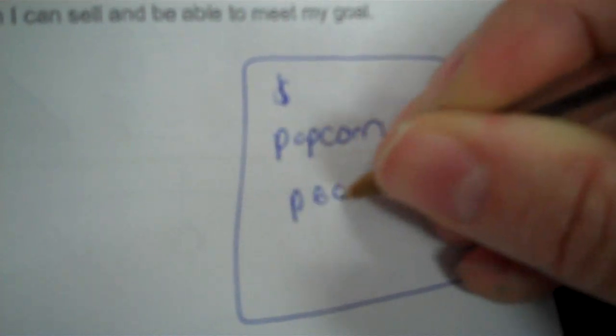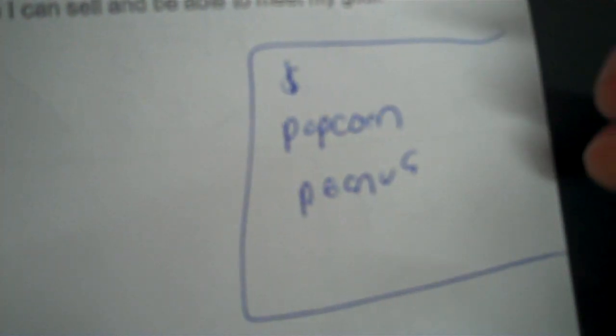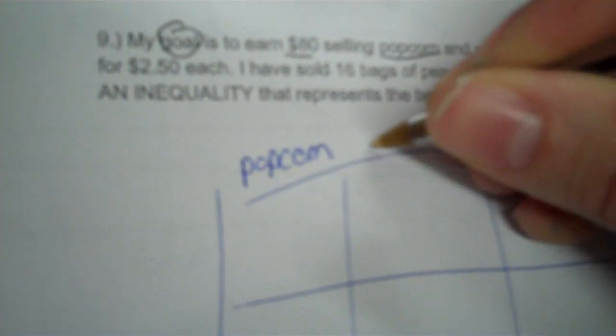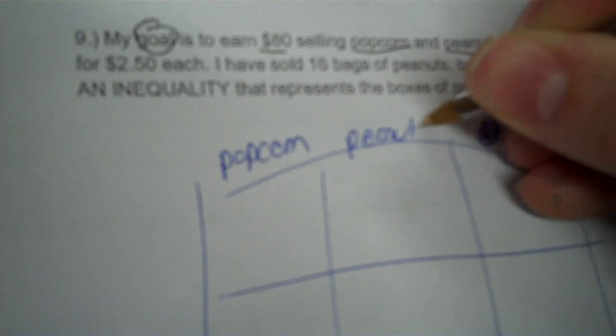So since there's 3 units, I'm spending the money is 1 unit, and it's on 2 different things. That's 3 units, so I need to make my grid. First I put popcorn and peanuts, the 2 things I'm buying. Popcorn, peanuts. Okay. Then money, and then per and total.